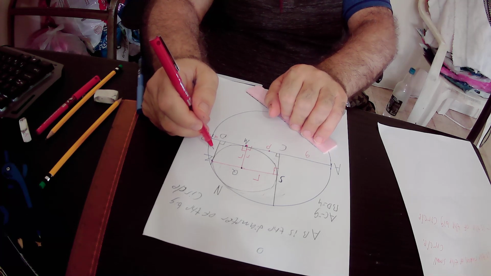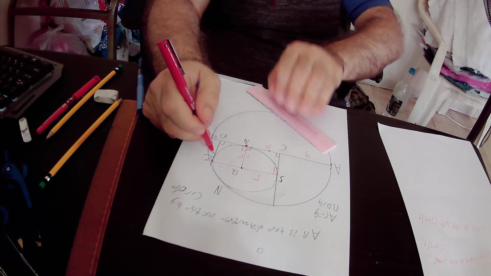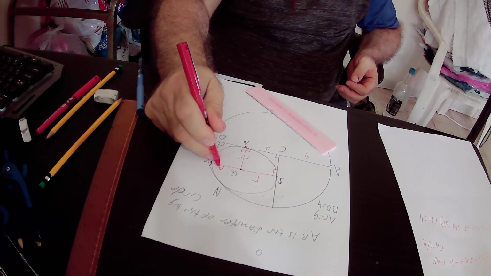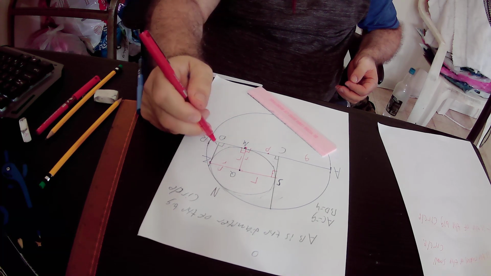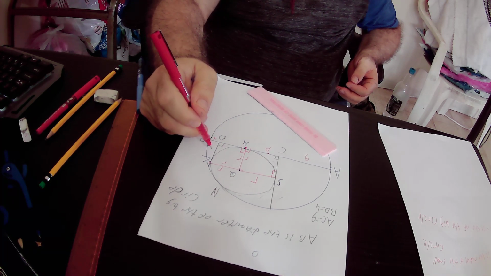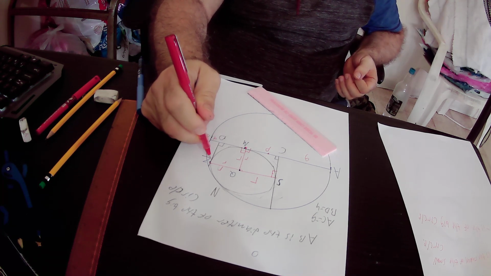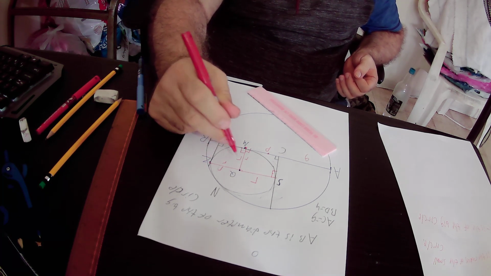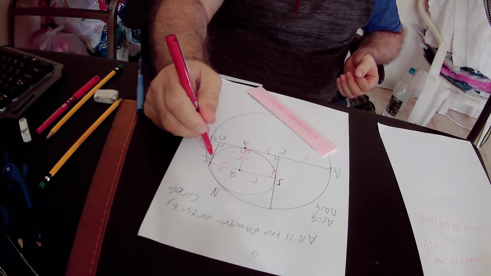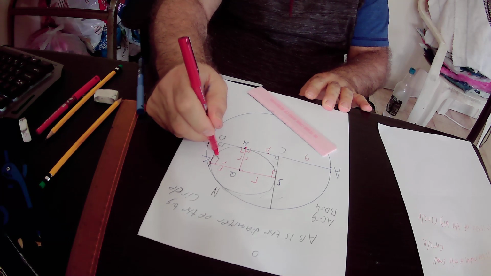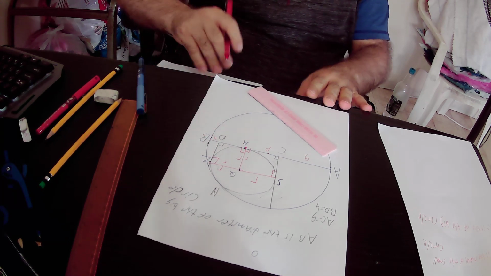So actually the radius is perpendicular to its tangent, and this line segment is tangent to the circle at point Z, and the radius is perpendicular to the tangent. For that reason, this angle is a right angle.